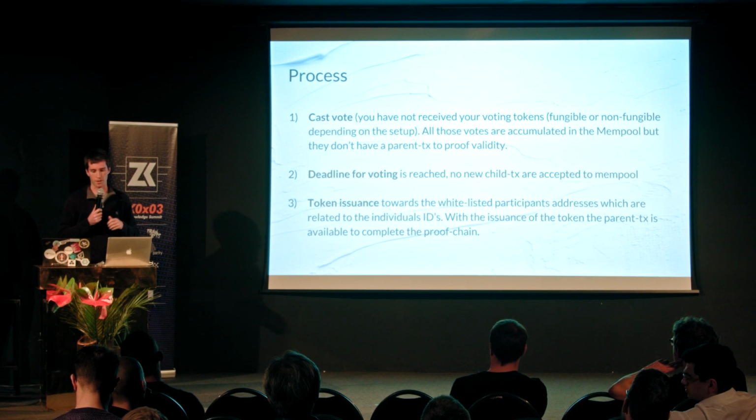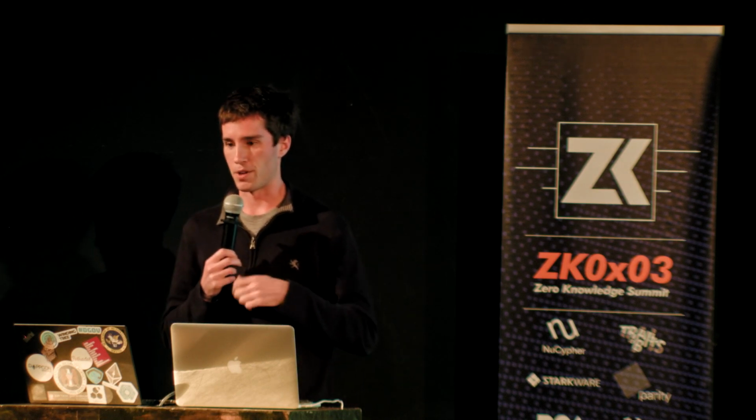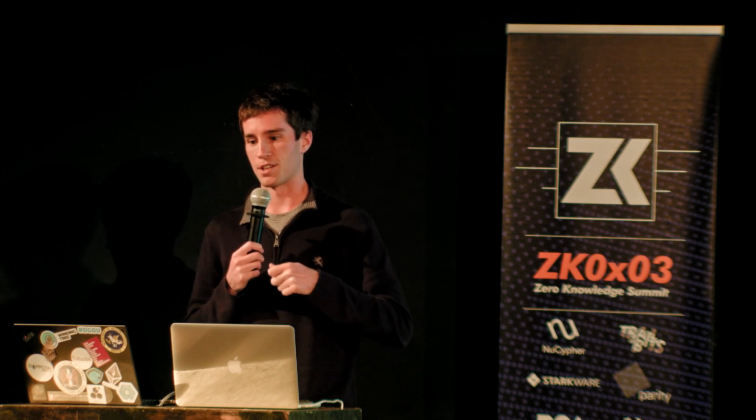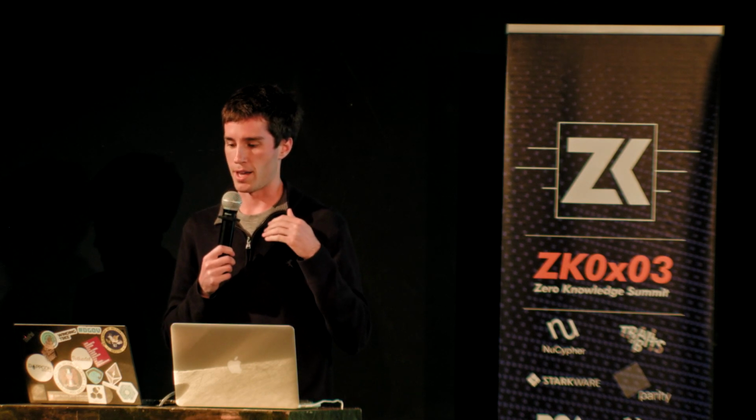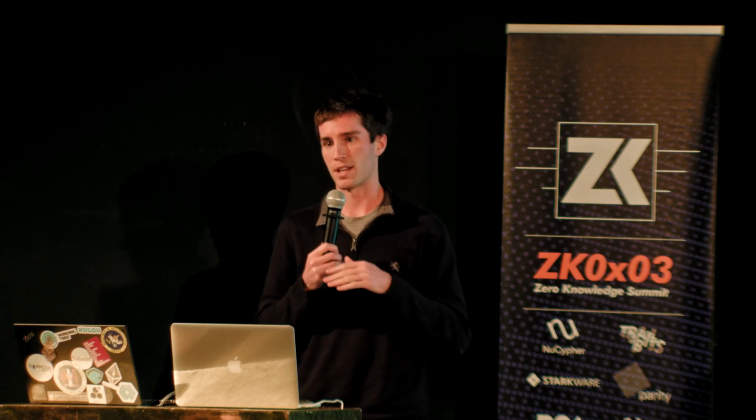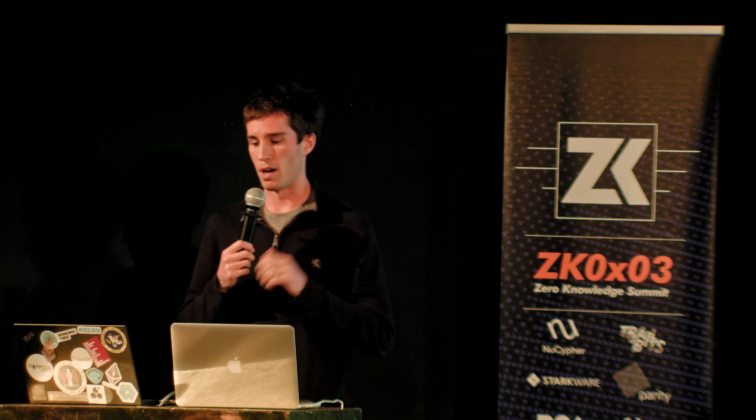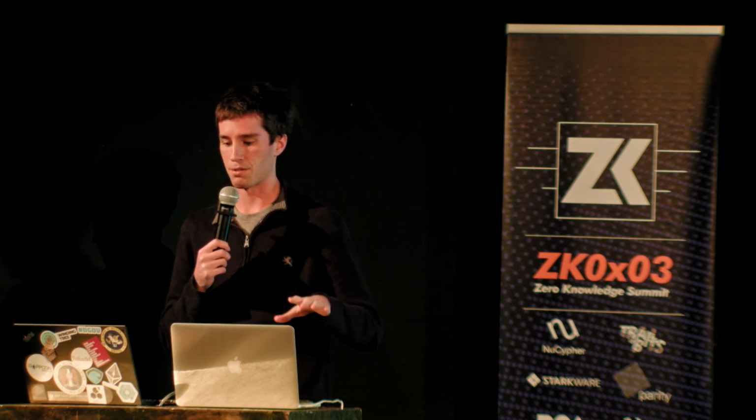Our main motivation here was to prevent bribery, so that I get my voting token and I don't just sell it to you for you to vote with. So you cast your vote and it just sits in the mempool, and then after some deadline passes, the voting deadline, all of the tokens are issued, and all of the children are populated with their parents and they all go through.